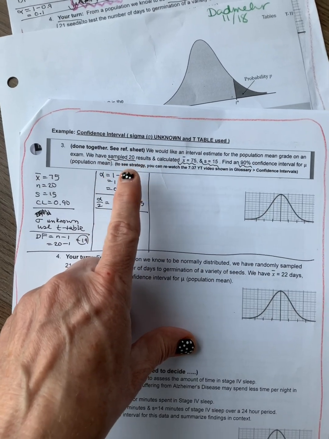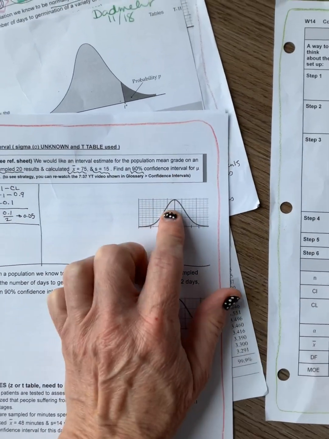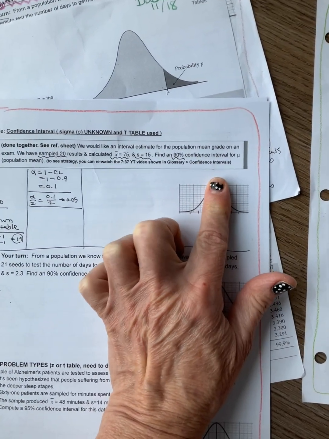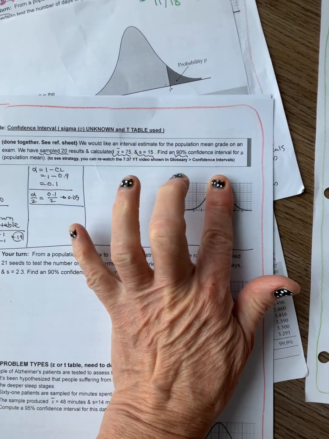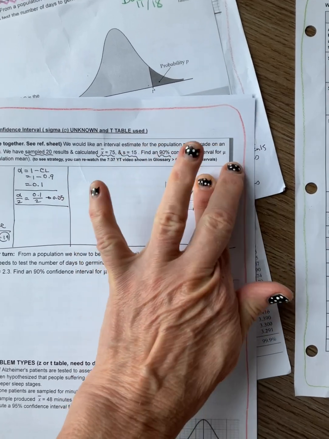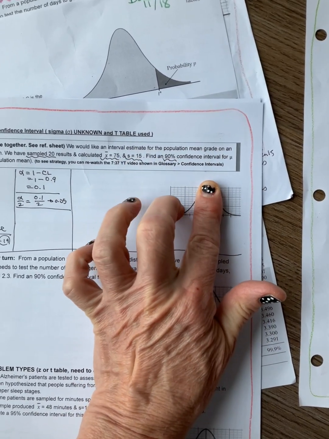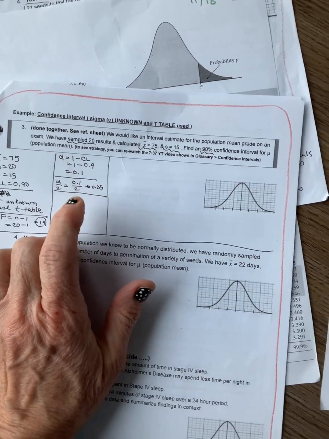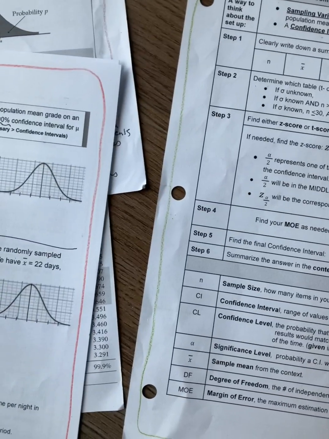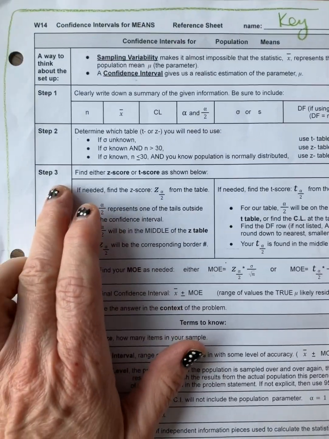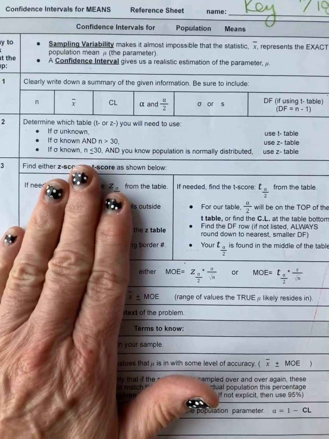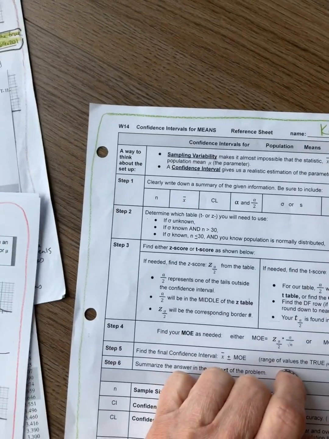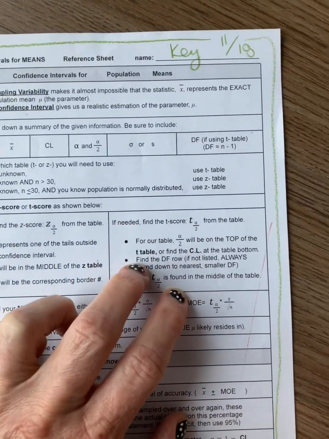Alpha we're going to need. If 90% is our middle space of the data we want, then we have a remaining 10%. So half of the white space, the rest of the data, is 0.05. And so now we've done step 2, we're moving on to step 3. I'm not using the Z table this time, I'm using the T table, and I'm on step 3 of this sheet.